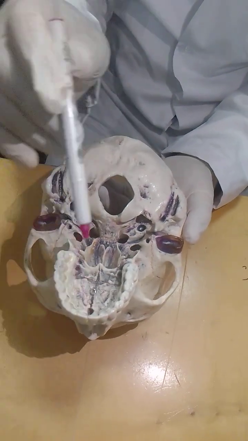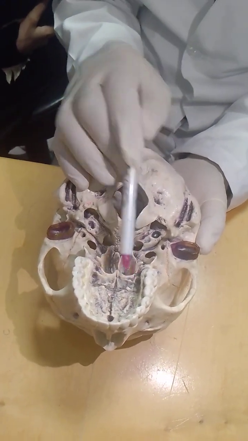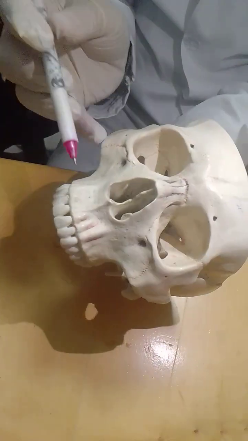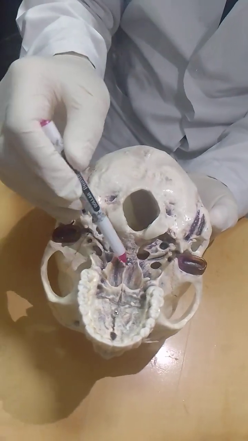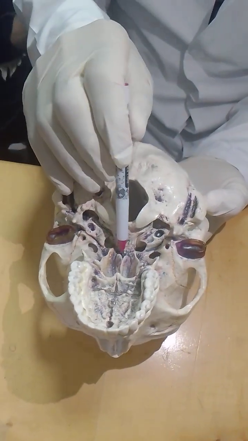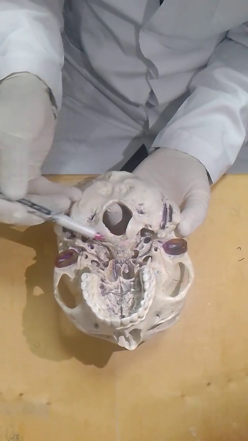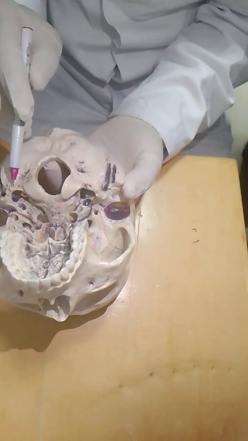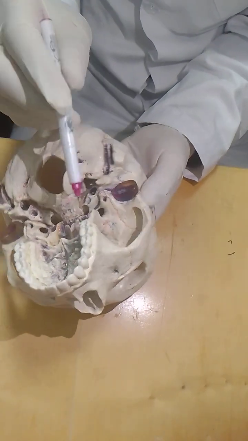Another: incisive fossa. This part, palatine process of the maxilla, horizontal plate of the palatine and vertical plate of the palatine, posterior nasal spine, anterior nasal spine, and all of the vomer, and the vomerovaginal canal, vomerovaginal foramen, pharyngeal tubercle, condylar process, condylar fossa, and this is the jugular process.